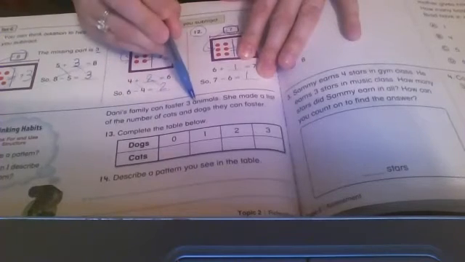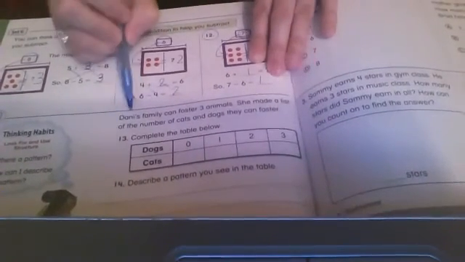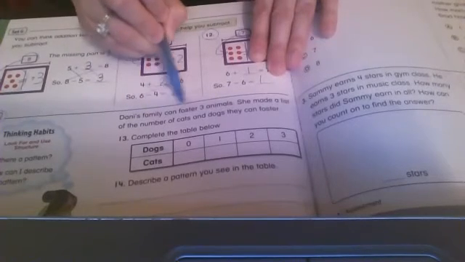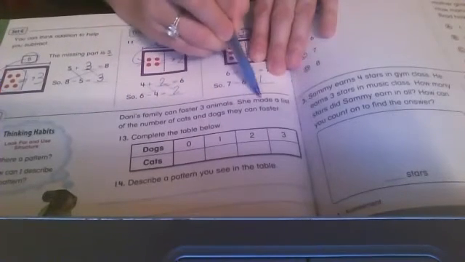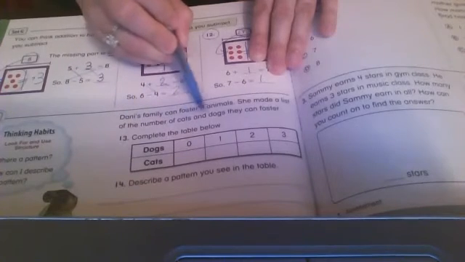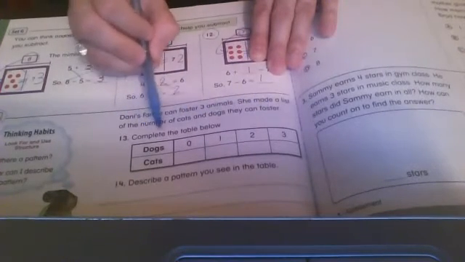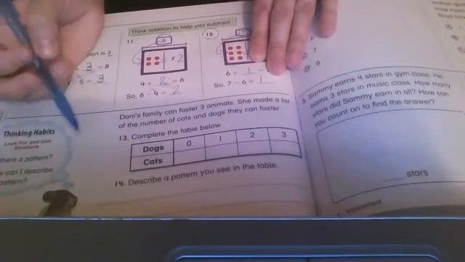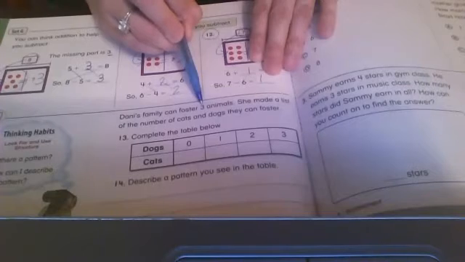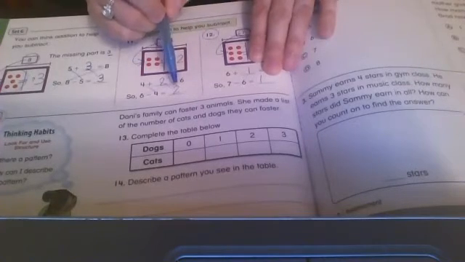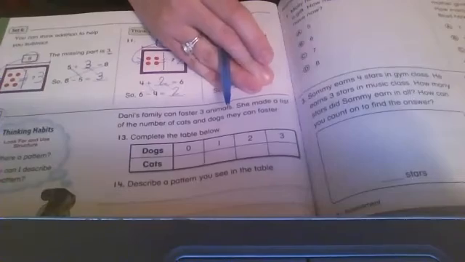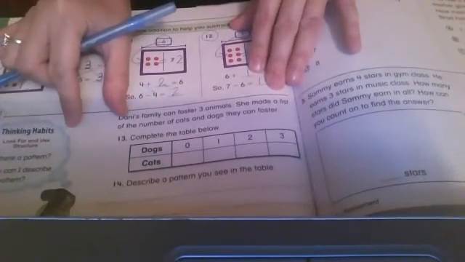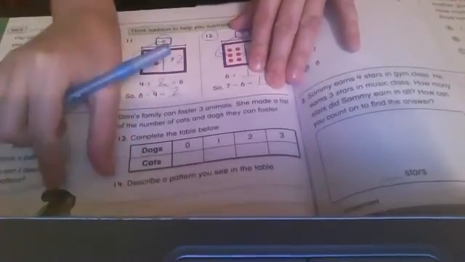Okay, here's the story. I'm going to go ahead and read it and you can follow along. Danny's family can foster 3 animals. She made a list of the number of cats and dogs they can foster. Complete the table below. Okay, so we're looking at structure and patterns here. And we know that altogether, Danny's family can foster 3 animals, right? Now, before in the examples that they were giving us for structure, you'll remember they were writing the structure pattern from top to bottom. You might remember that. This is going from left to right, but it's the same idea.